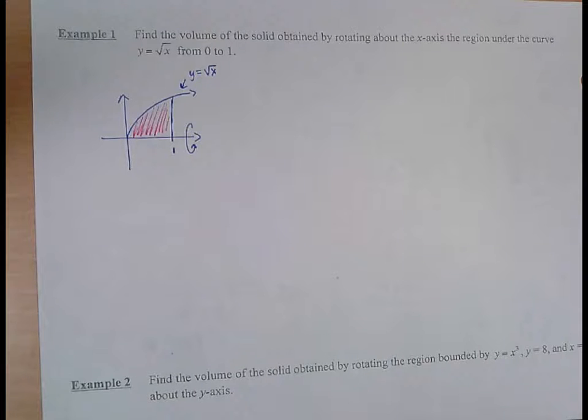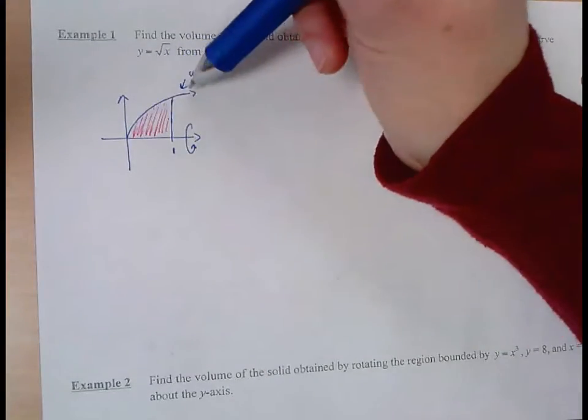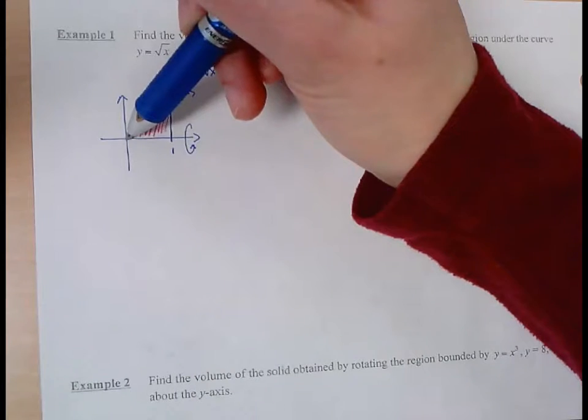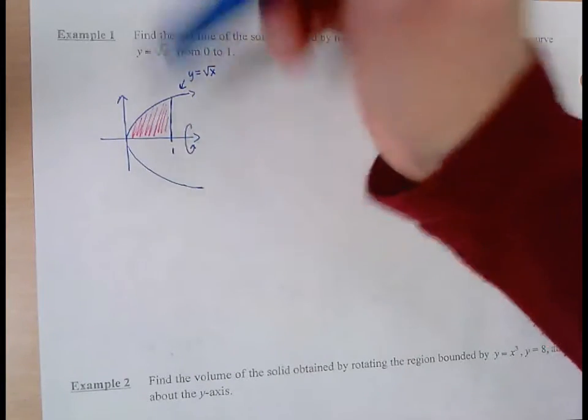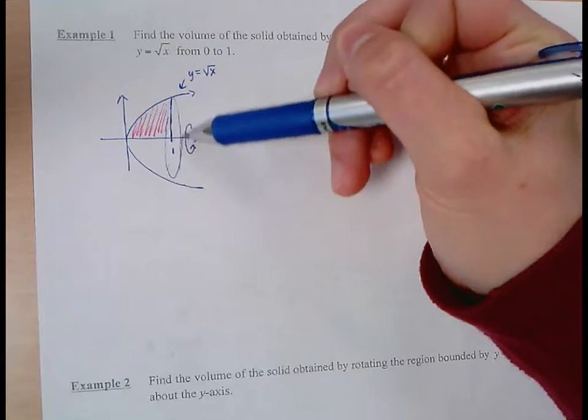So what you want to picture here, if you can picture rotating the entire solid, if I rotated this around the x-axis, this would be reflected down. This then would be a circle at the end here.